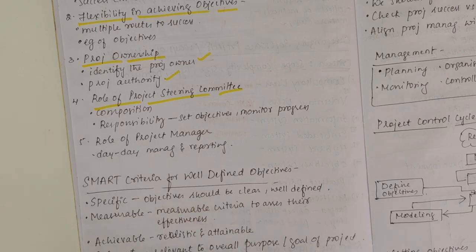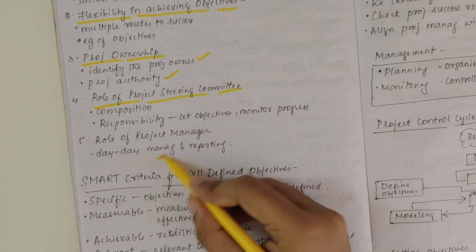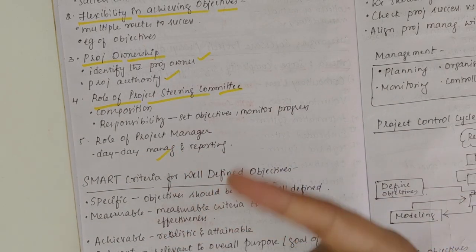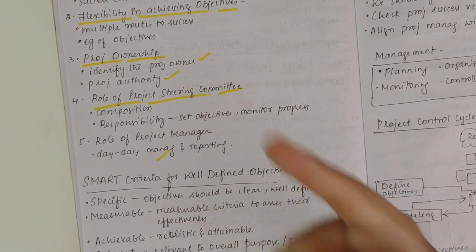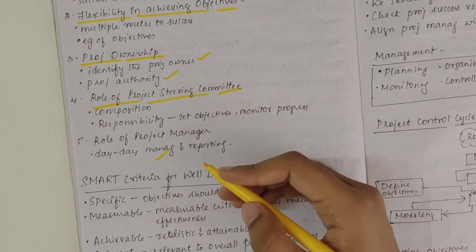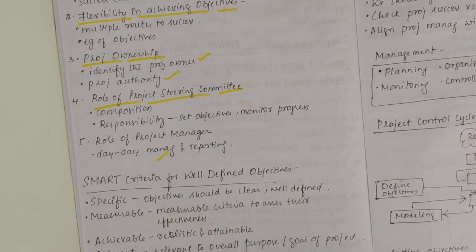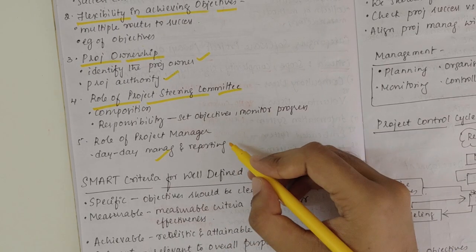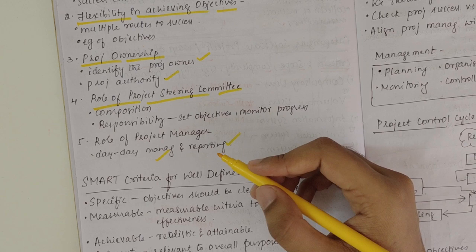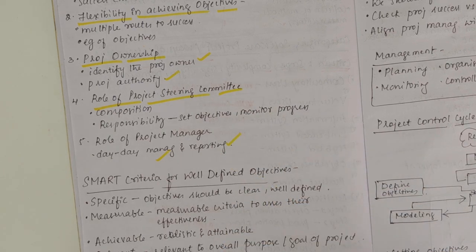So during the meeting, if the stakeholder says this has to be changed, then because of the requirement change, our objectives will also change. Then we have the role of the project manager. The project manager should do day-to-day management. You should make sure that the employees are working properly. You should interact with the stakeholders on a regular basis, and whatever challenges or problems occur, he should face them. And reporting is also one of his or her main tasks.